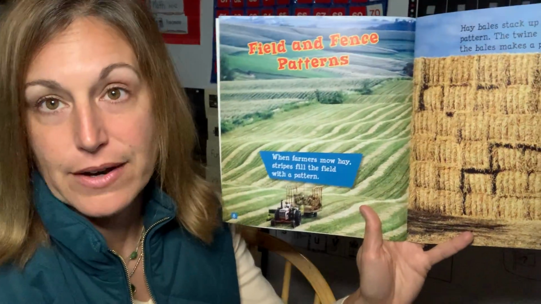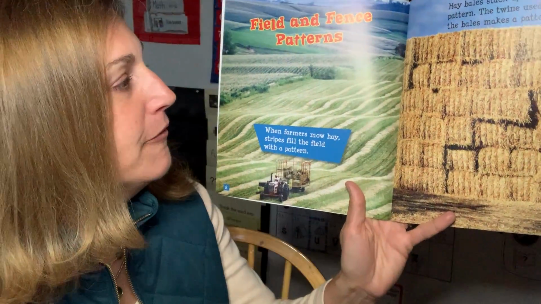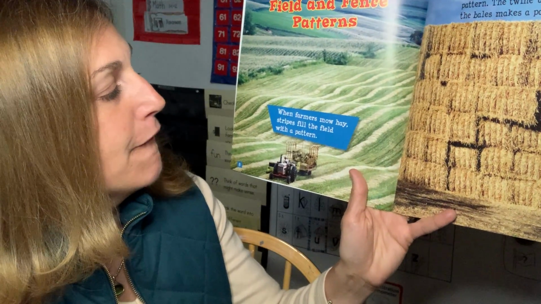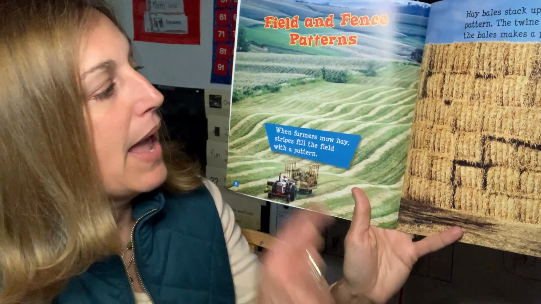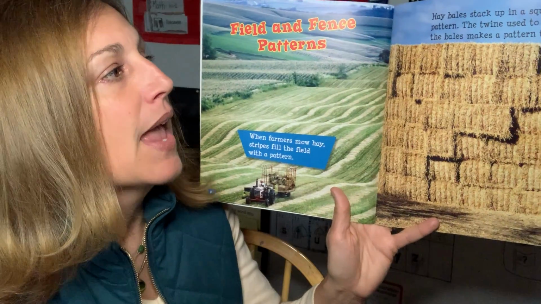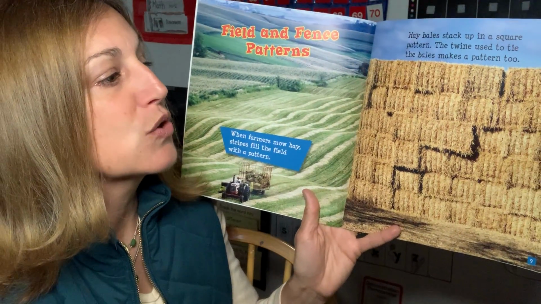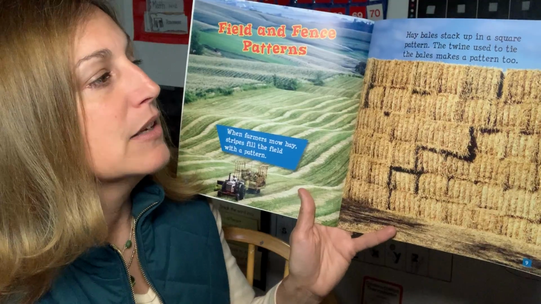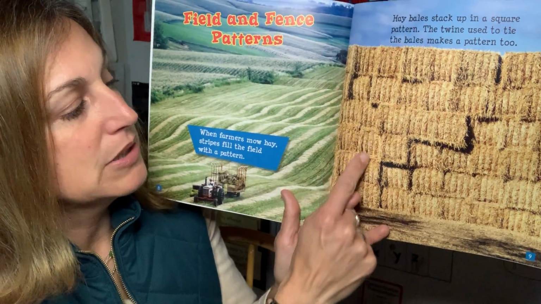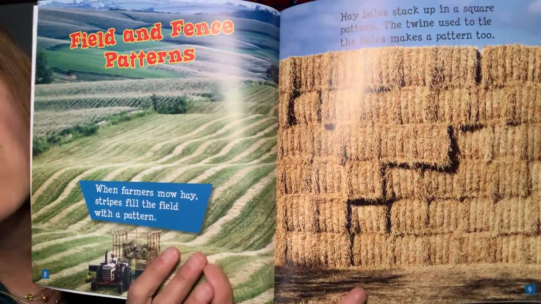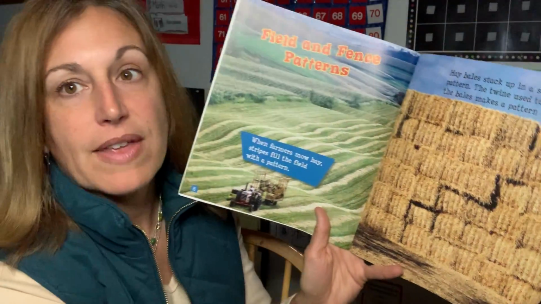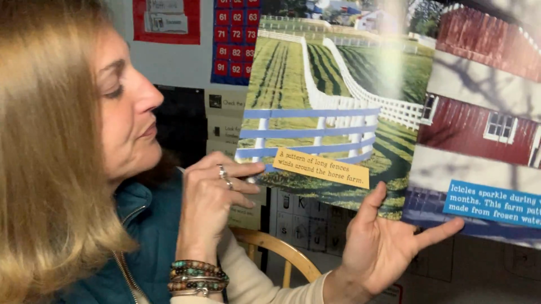Field and fence patterns. So we can even get patterns from fields and fences. When farmers mow hay, stripes fill the field with a pattern. So see that stripe of the white of the hay cut down? Hay bales stack up in a square pattern. The twine used to tie the hay bales makes a pattern too. So you can see little lines here in the hay, and that's from the twine, which is a fancy word for string that helps keep all the hay or dried grass together.